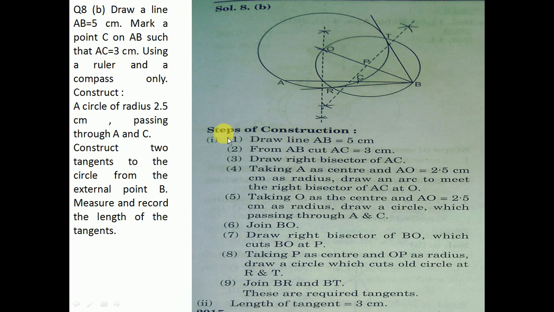Now construct two tangents to a circle from the external point B. Already we have B, and the circle is already there with us. B is the external point. We got the center of this circle. Now draw this line OB and bisect this side OB. We get a line like this, the perpendicular bisector of OB.